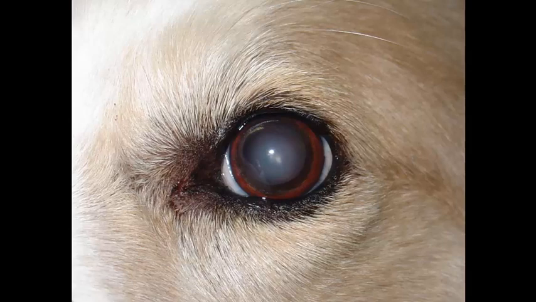It gives sort of a whitish blue appearance to the lens, although you can still see the tapetal or fundic reflection, which is one difference from a cataract. But in the early stages of cataract formation, it is extremely difficult to determine, at least grossly, what is acceptable for nuclear sclerosis and what is actual incipient cataract formation.